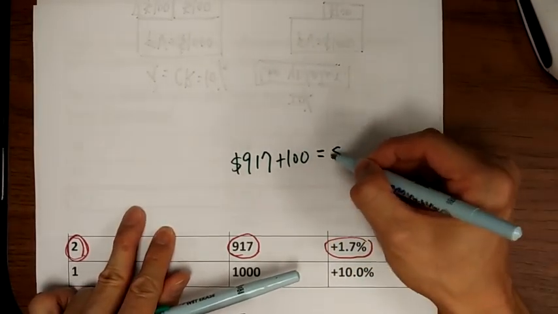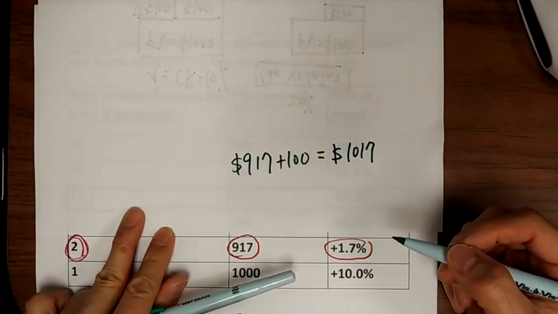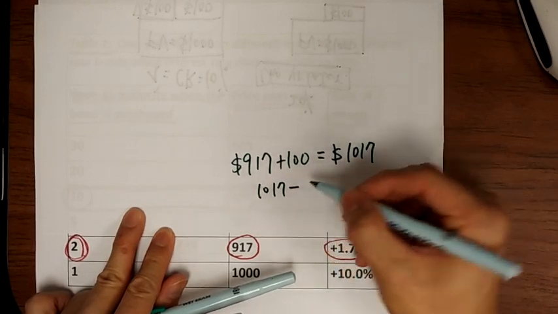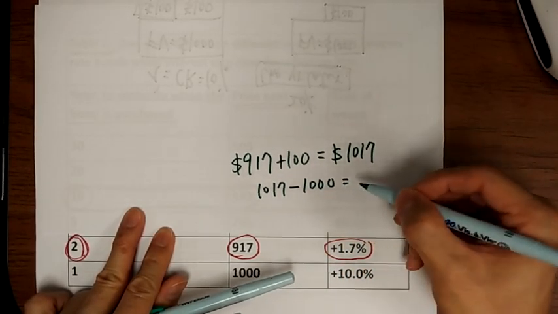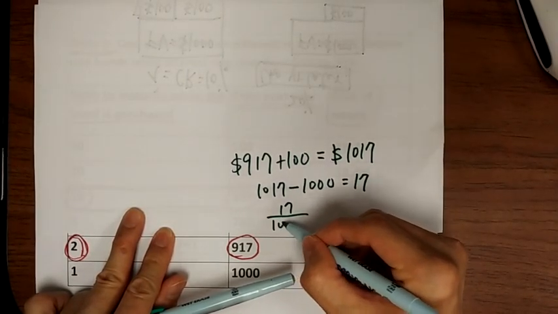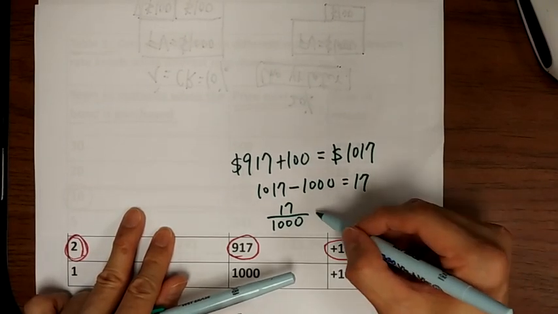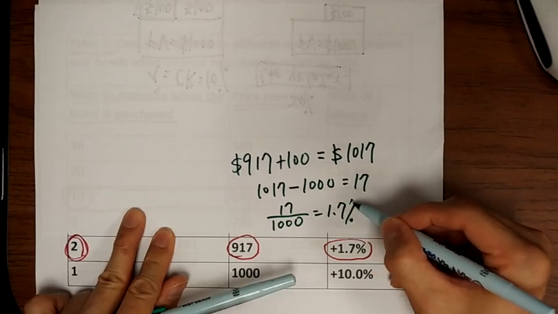Therefore, you get a total of $1,017. You pay $1,000 to buy this bond, so you earn $17 out of your initial investment, $1,000. Therefore, your rate of return will be 1.7%.